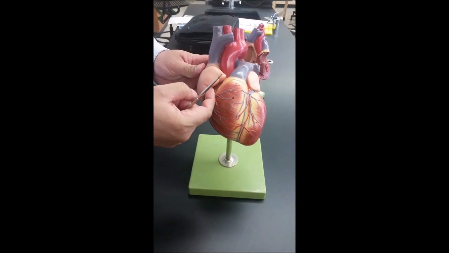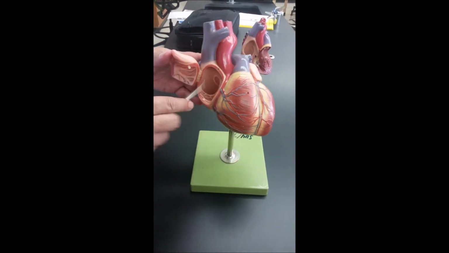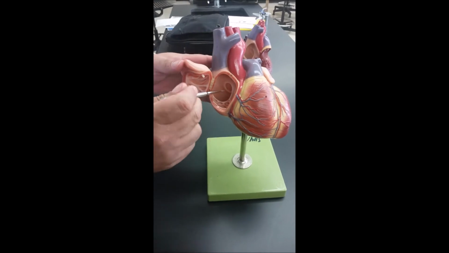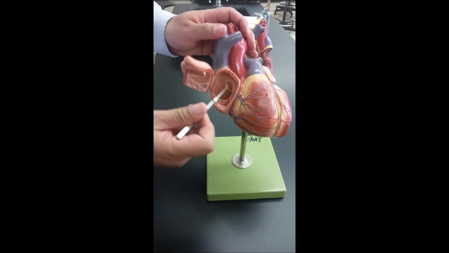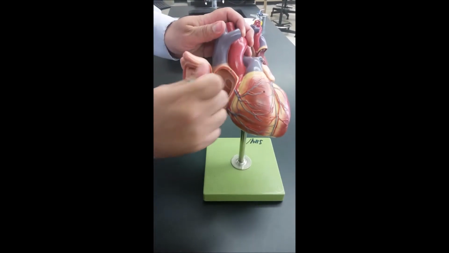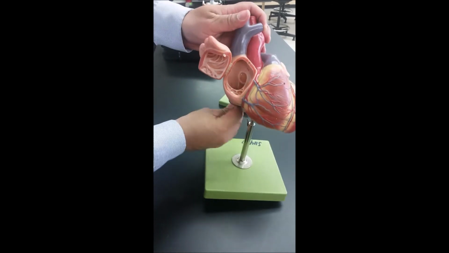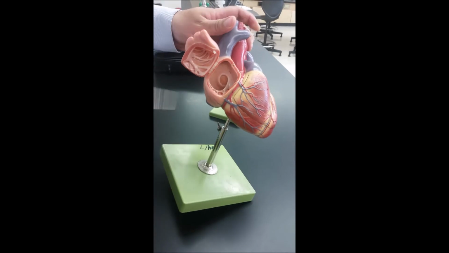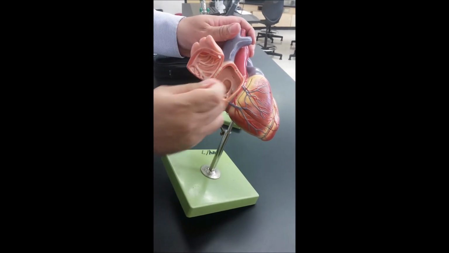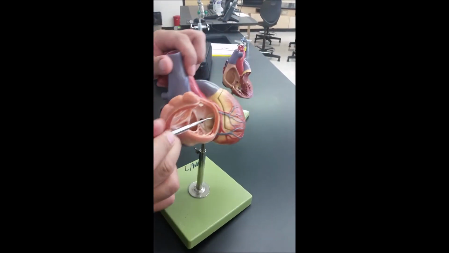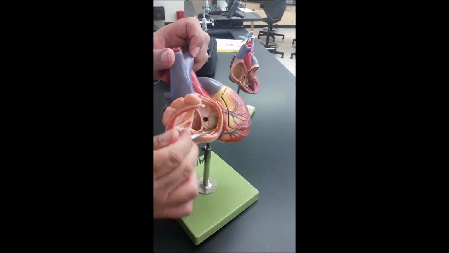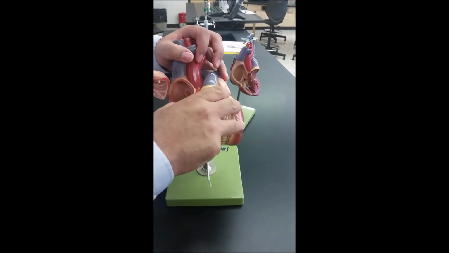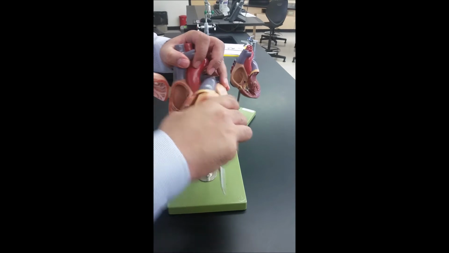Now if you open the chambers to see what's inside, this will be the right atrium, and you see these 2 openings here. This is coming from the inferior vena cava, bringing the deoxygenated blood in, and this is the superior. So the blood will come in here, and it will leave through this right AV valve. And if you open it here to look at the valve further, it has 2 names.